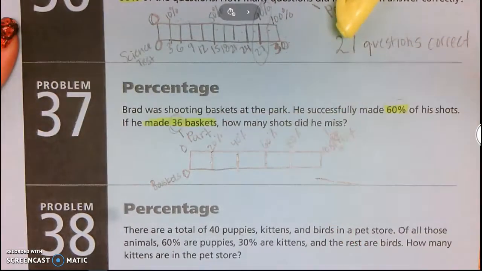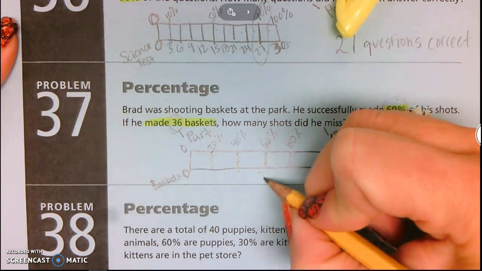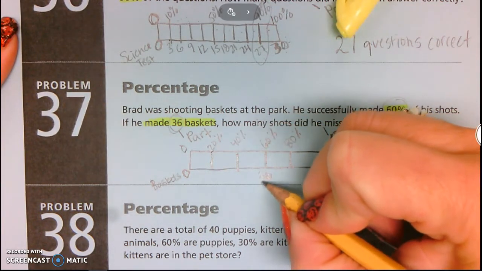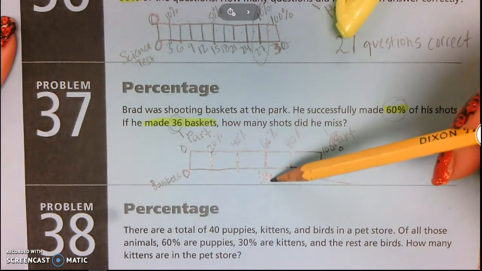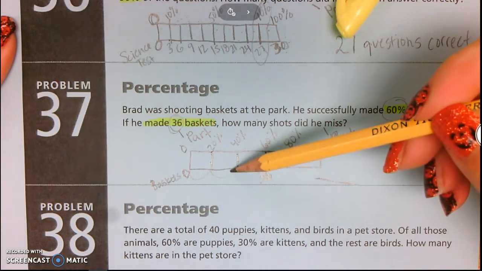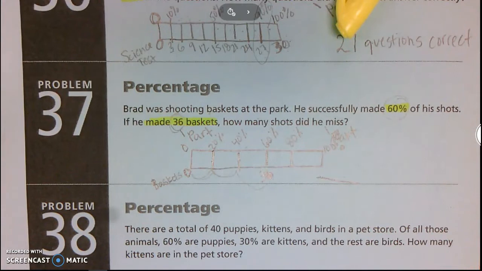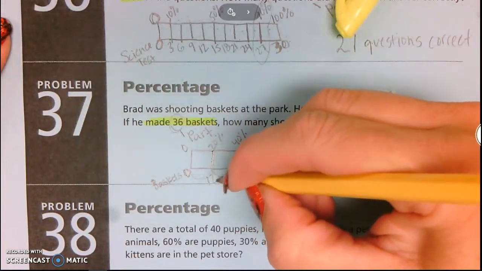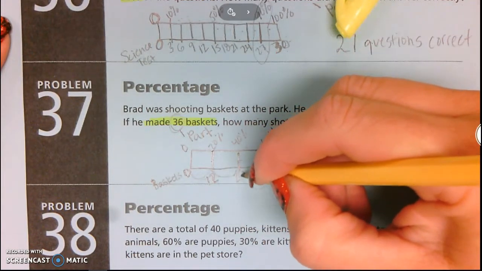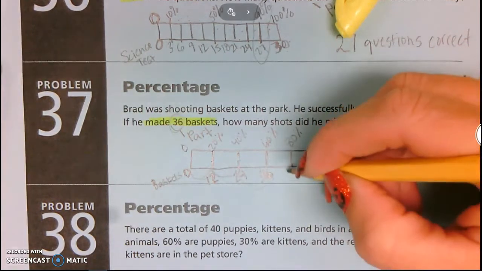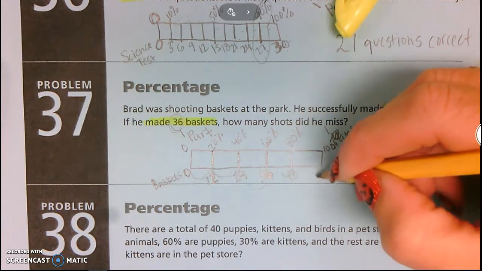So if he made 36 baskets and that was 60%, 60% to 36 means 36 is right here. So if 36 is here and I need to split, what would I skip count by to jump 3 times and land at 36? So I need to take 36 and split it into these 3 pieces. So 36 divided by 3 would be 12. So I'd have 12, 24, 36, 48, 60.